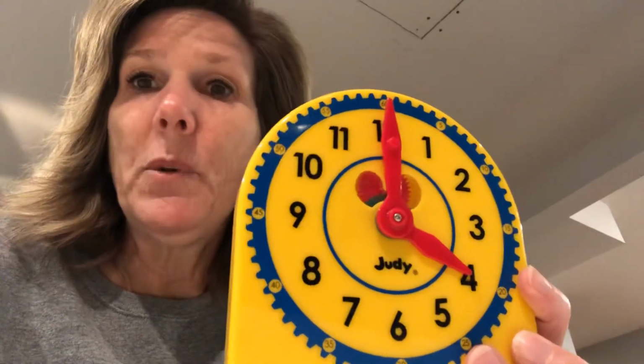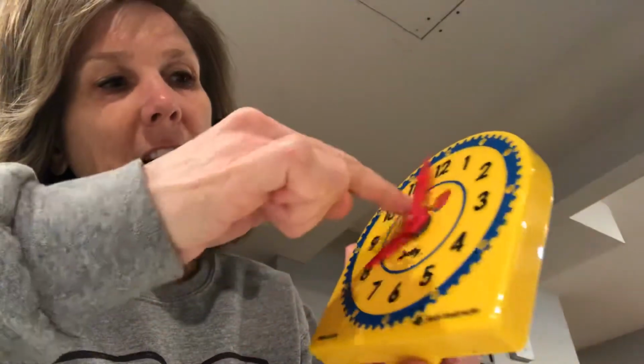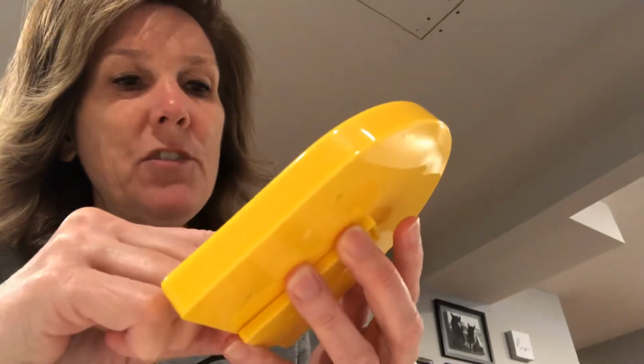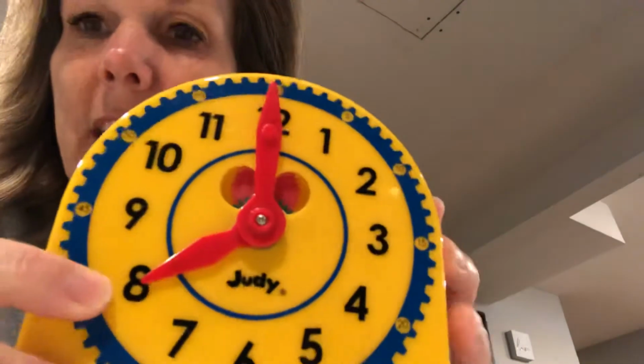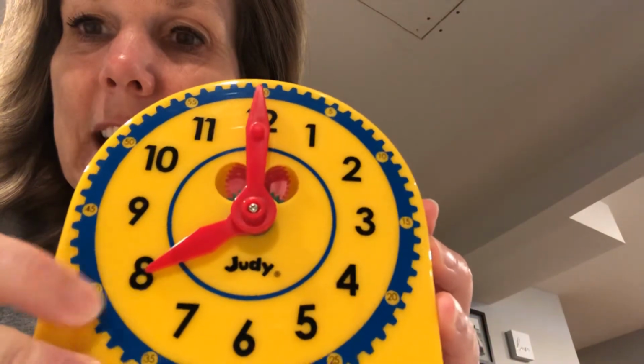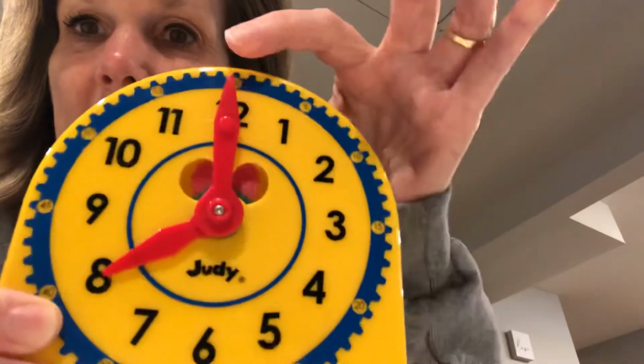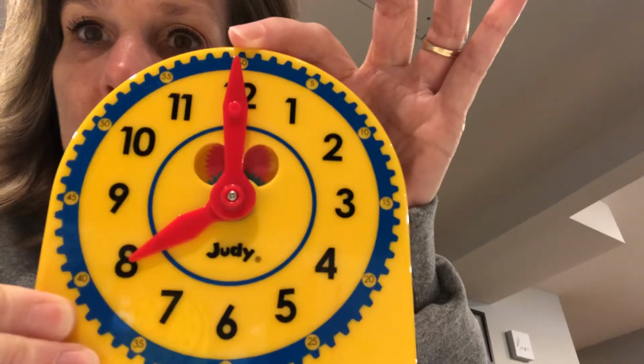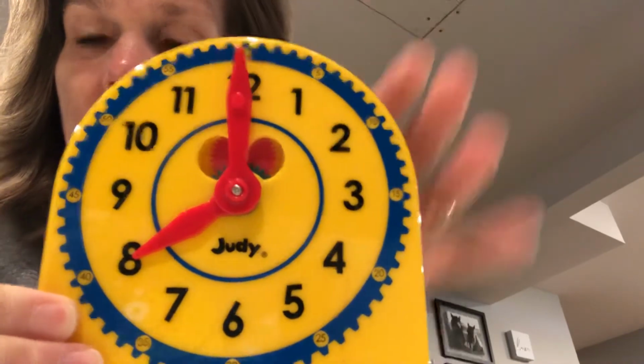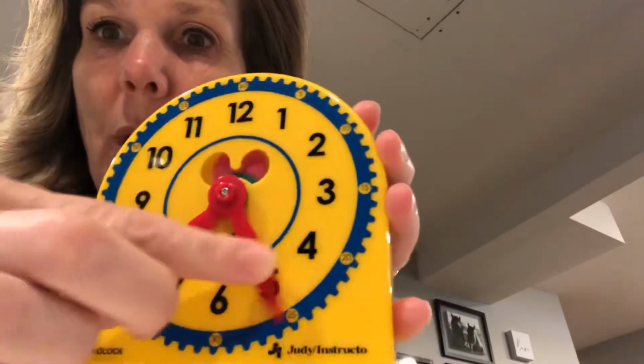Okay, so if you were in class and you had a parent sitting with you, working with you, I would say, okay, everybody set your clocks, and notice how I'm moving the minute hand. Set your clock to 8 o'clock, and make sure that your hour hand, because we read it first, is exactly in the middle of the 8, and your minute hand is on the 12. It's 8 o'clock.